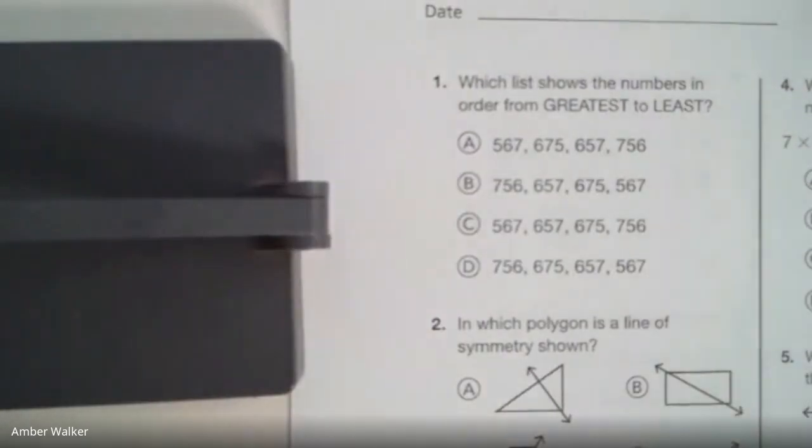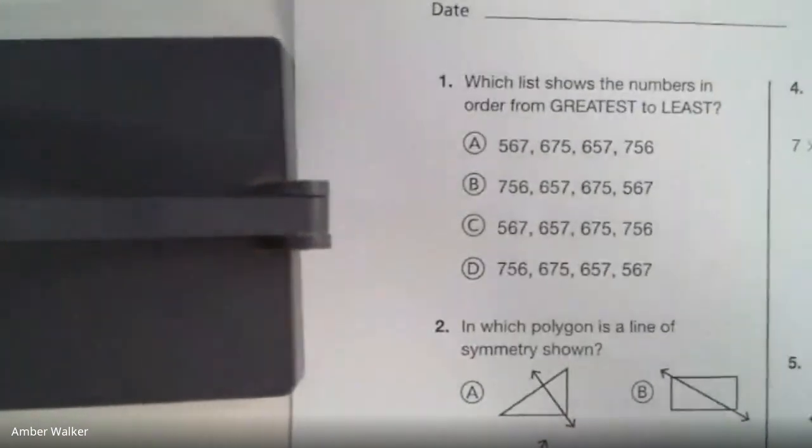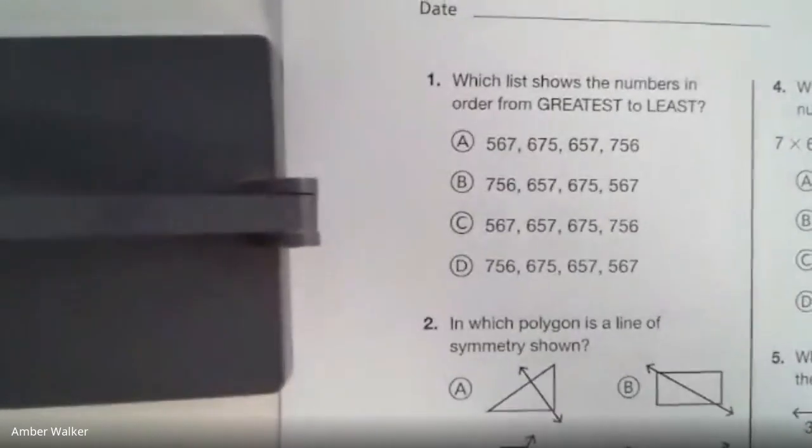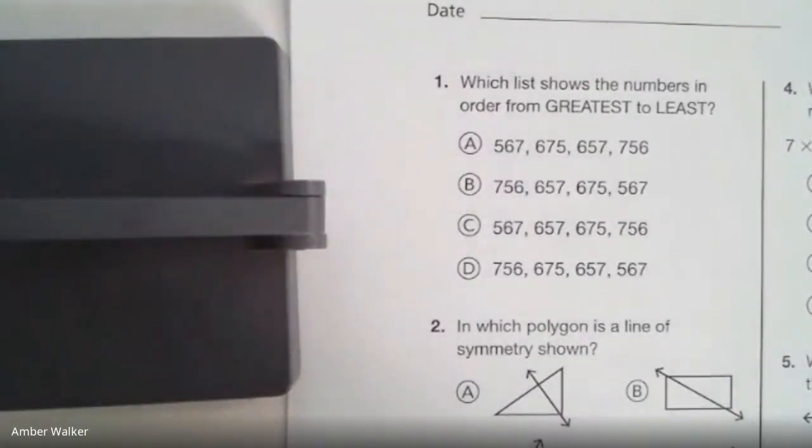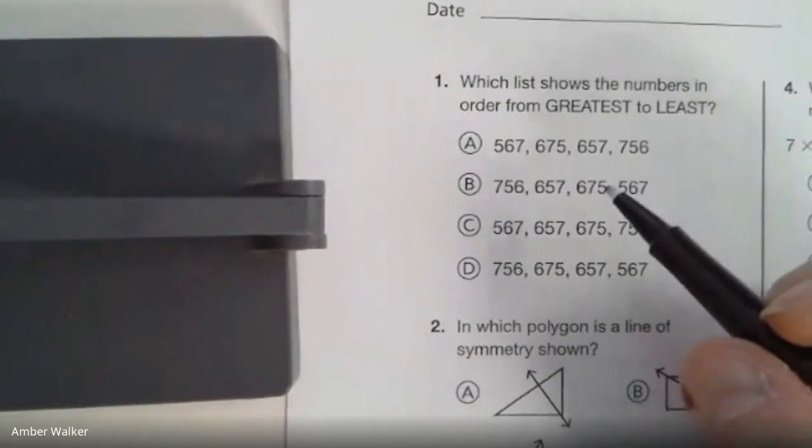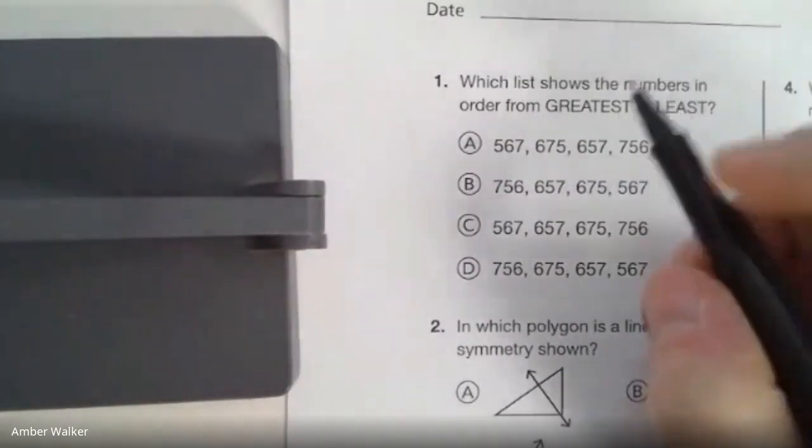Hi class, it's time to go over our practice test today. This is going to be the second half of our practice test from Monday, and you took this test on Thursday. We're going to go through and see how you did.